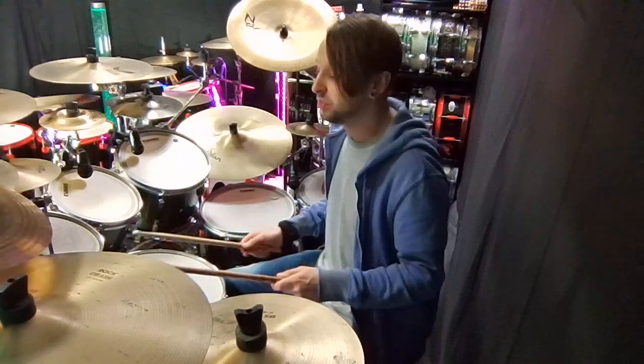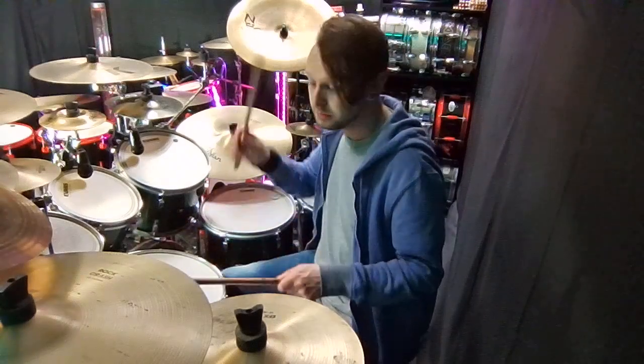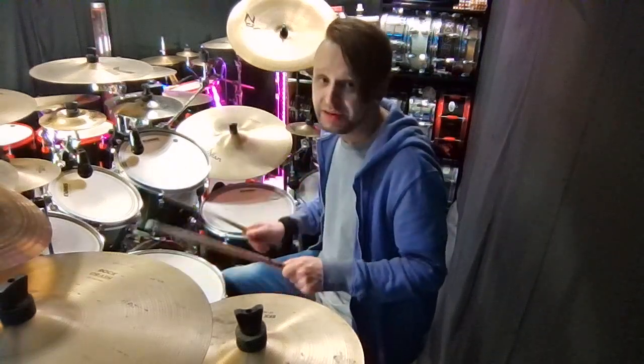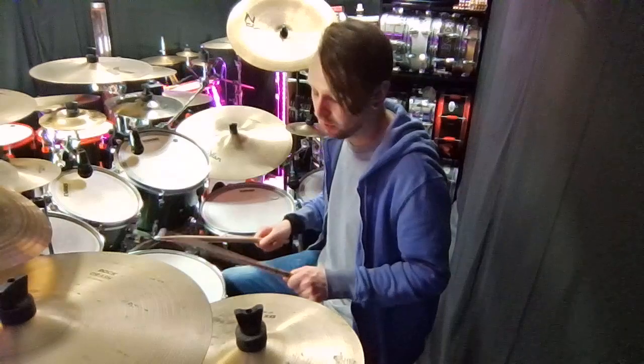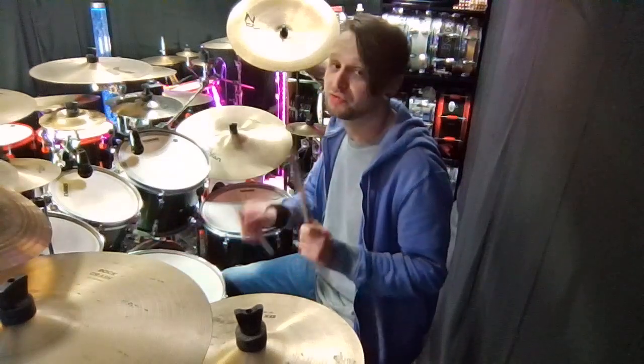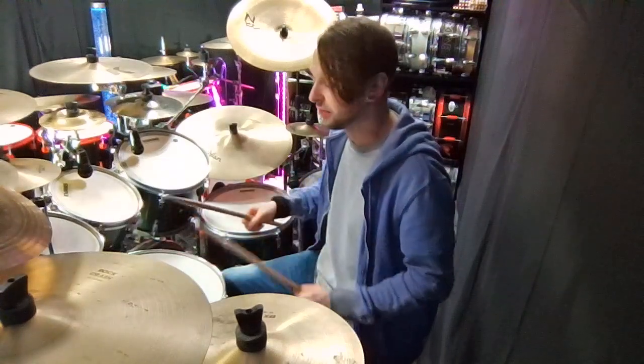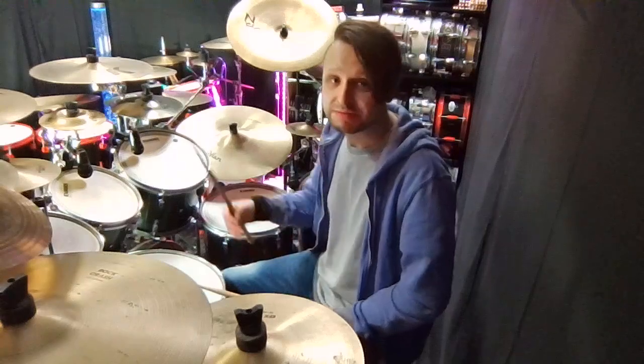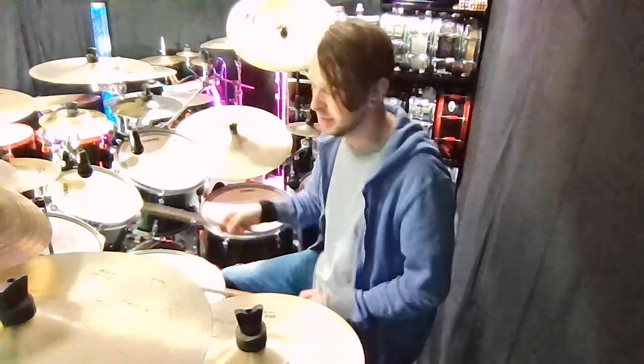Okay, so when you put them both together, so bass 2, 3, 4, snare 2, 3, 4. That's what we should be doing, and it's always right, left. And the bass drum will always play at the same time as a right hand. So like this.